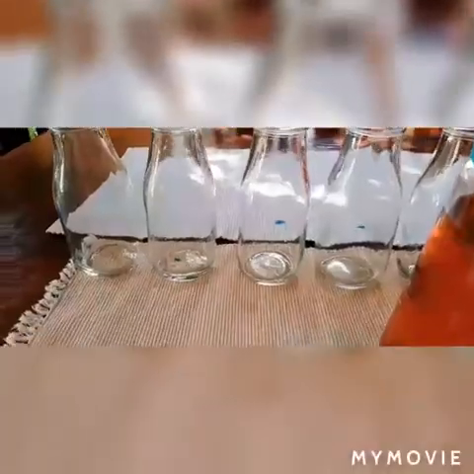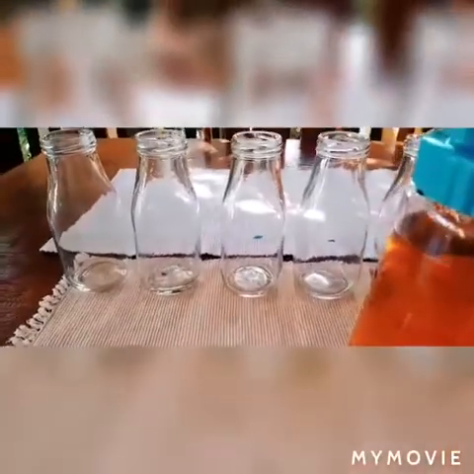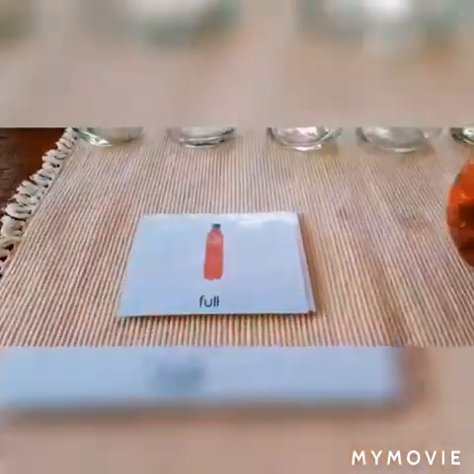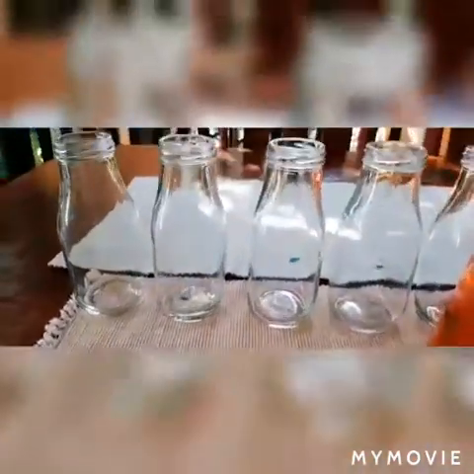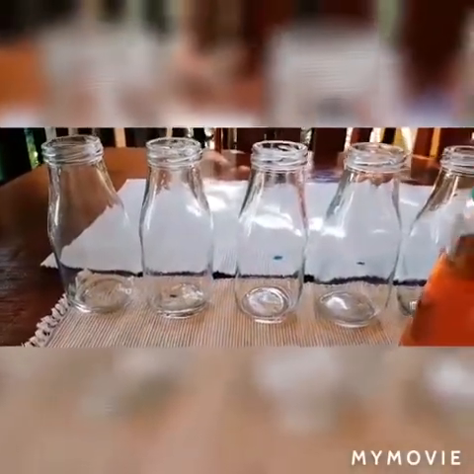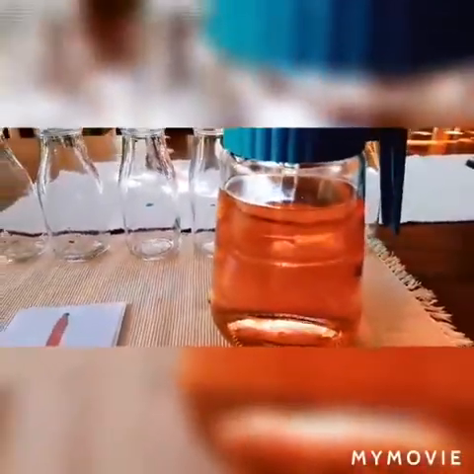All right. So today we are going to do some measurement of liquids. That is called volume. When we say volume, we mean how empty or how full something is. So for you to do this at home, you are going to need a jug with water.